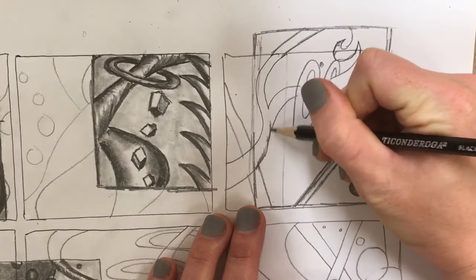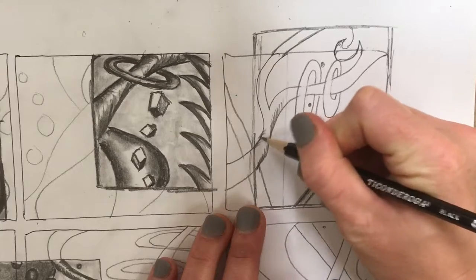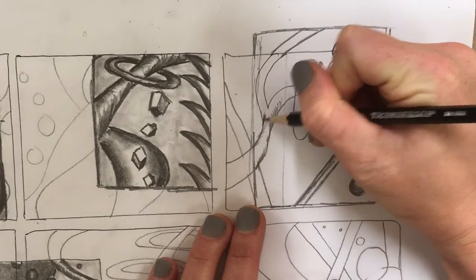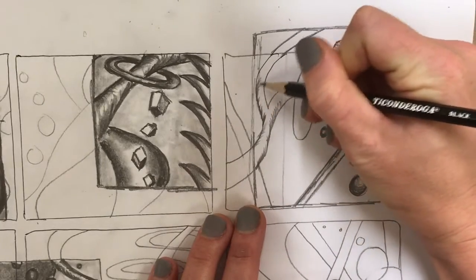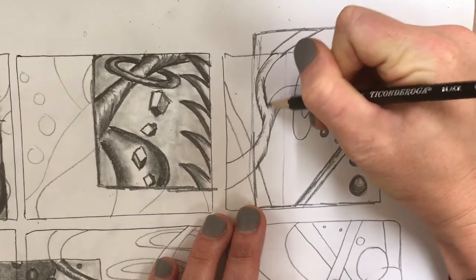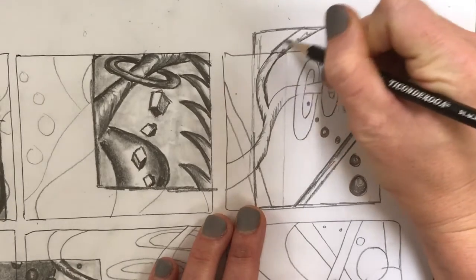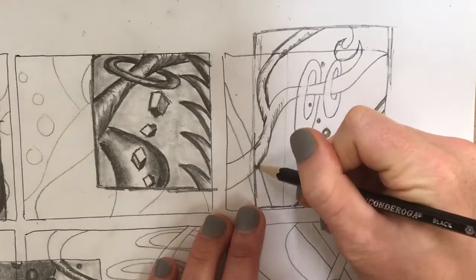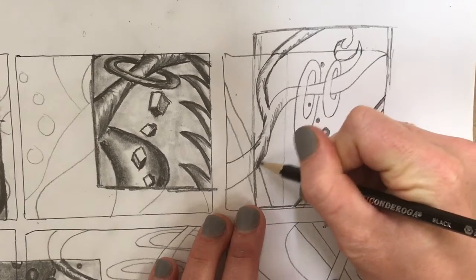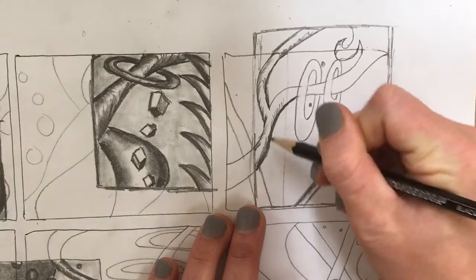With your wiggly objects, if you have wiggly objects like I do, you can curl your objects in and curl the shading in from the side. So I'm making it darker on the edges and bringing it up. And then I can just go in with a blending stump and soften out those edges if I want to.